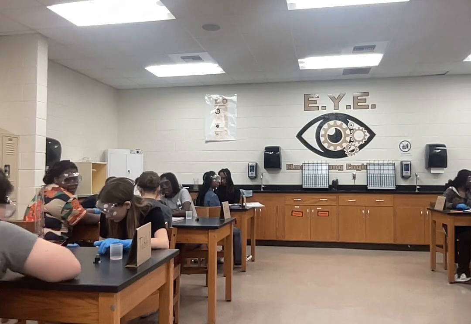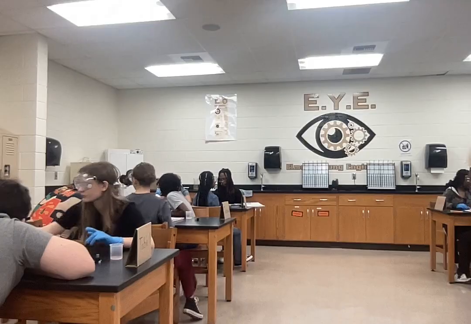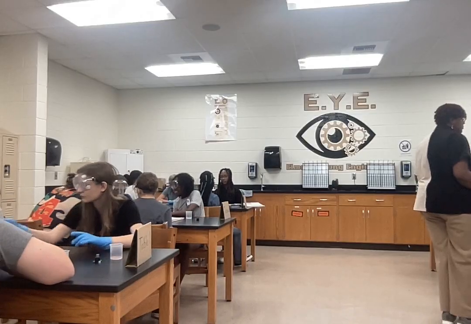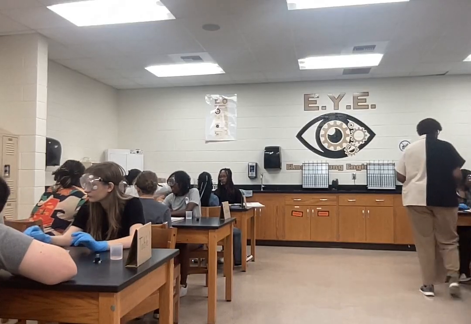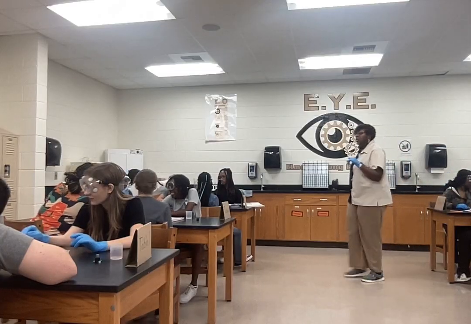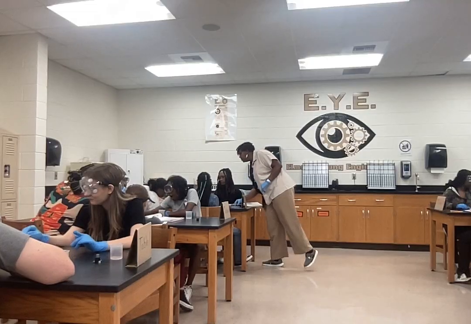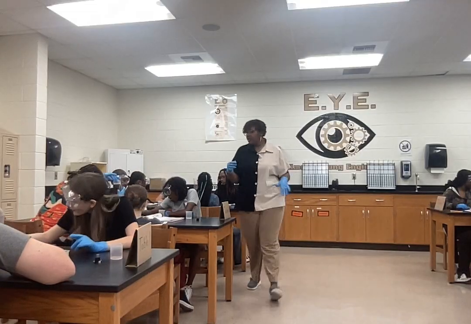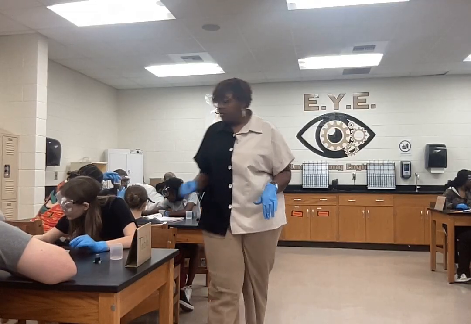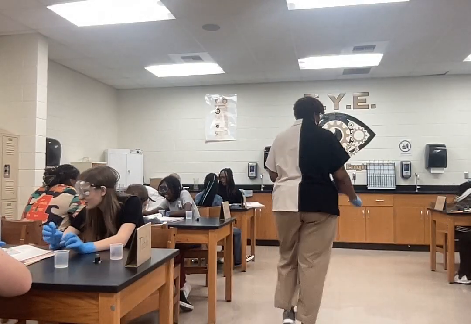After you have poured in your vinegar, then you can go ahead and pour in your rubbing alcohol. And what you should still see is separate layers. Let that settle.